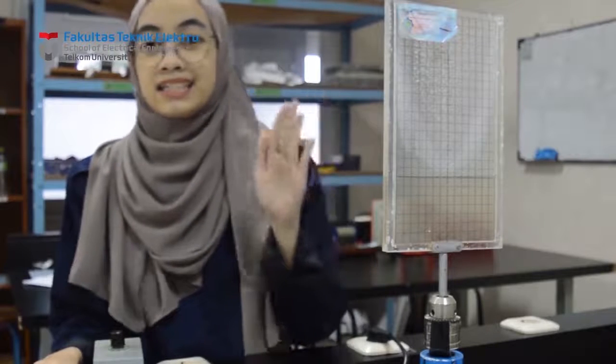Welcome to the second experiment of the uniform circular motion practicum. As you can see, it is a bit different than before. Now, I will explain again the tools that we use. First, a plastic flat vessel, different from the previous one. Second, same as before, an electric motor with an angular speed control unit.